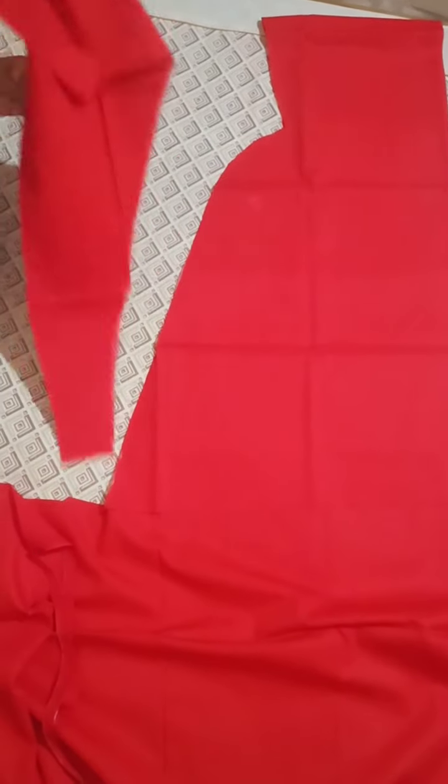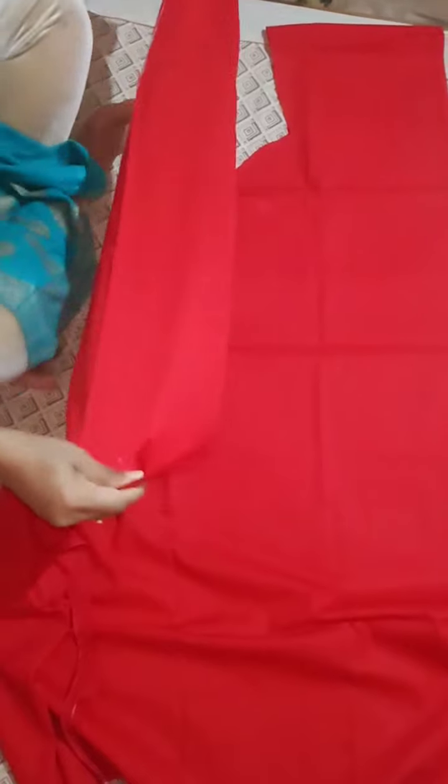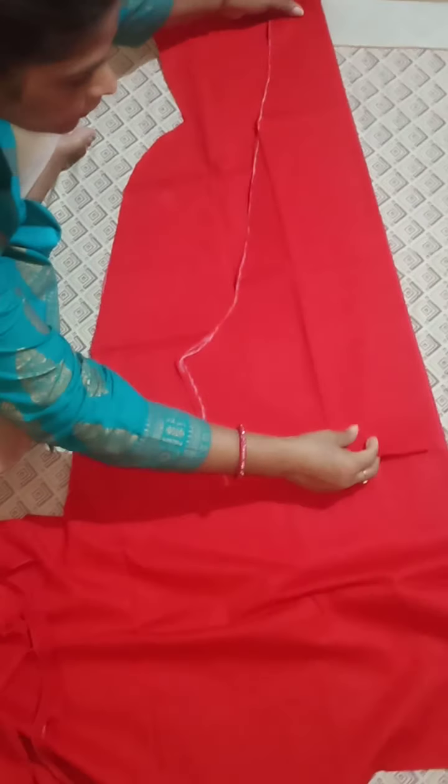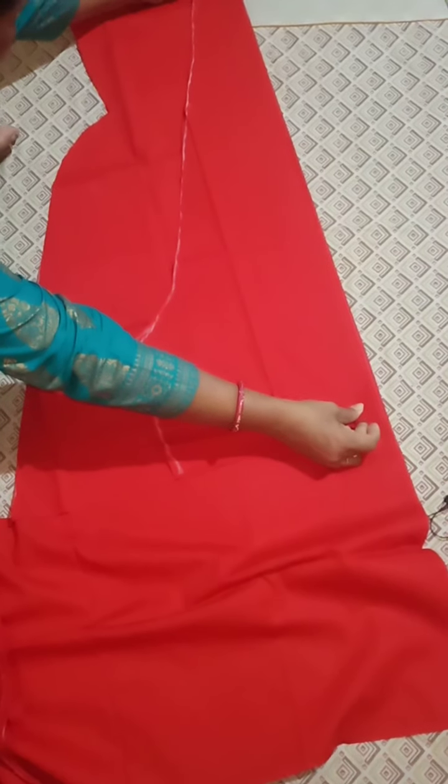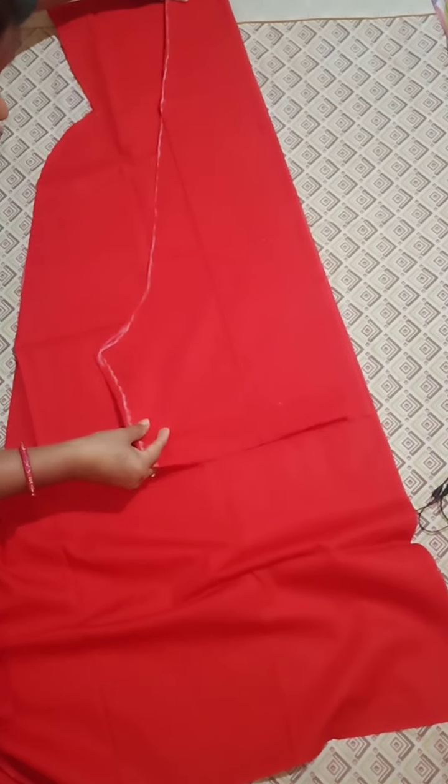Now I need 4 pieces of this fabric. So I'll place another 2 this side, and then I'll cut.